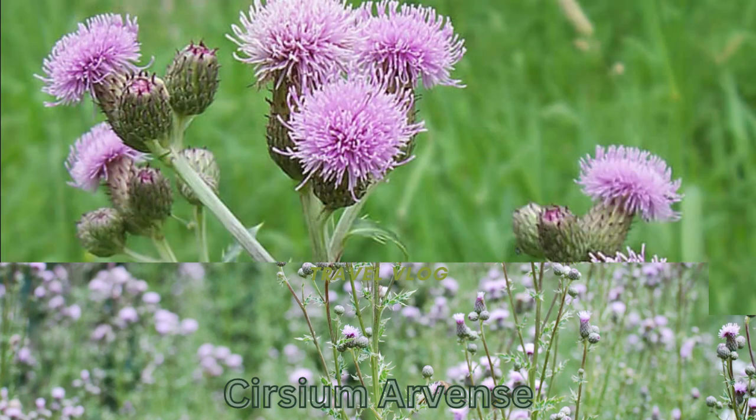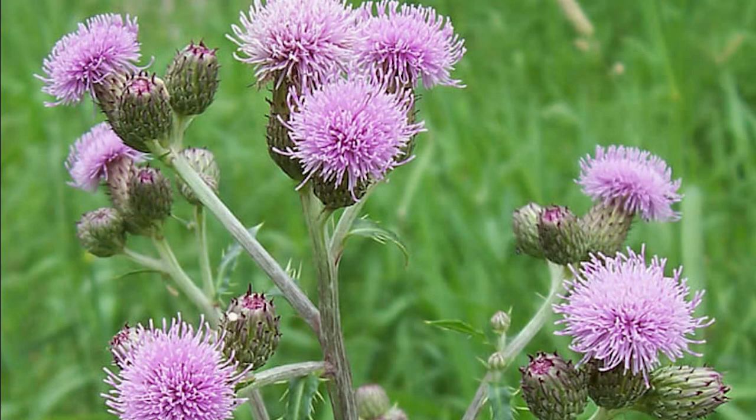As always, we will be discussing the complex topics of invasive species. Today we will be talking about the notorious Canadian thistle found right here in Ohio.